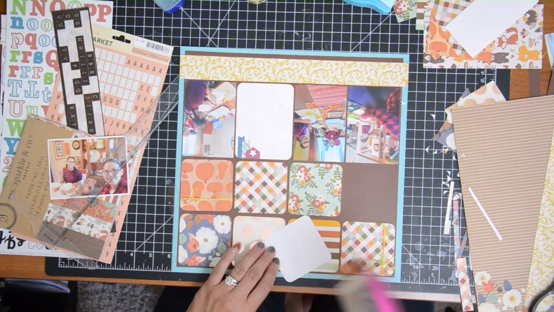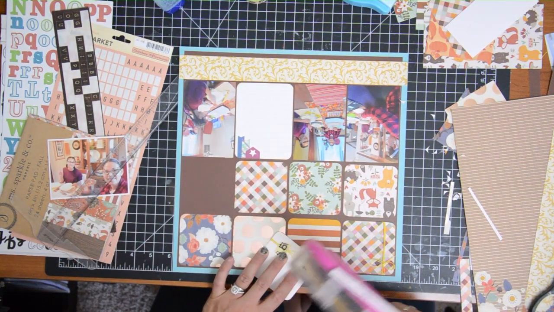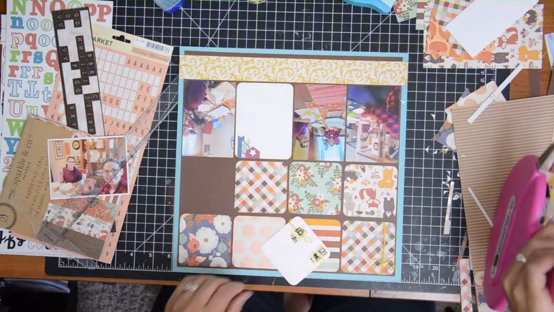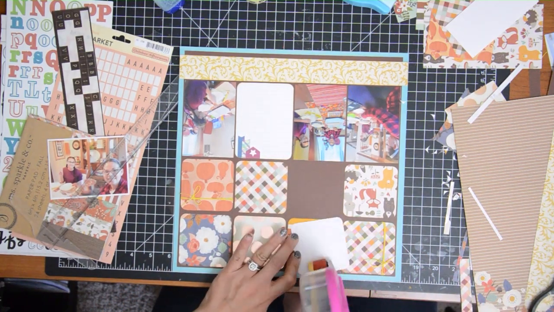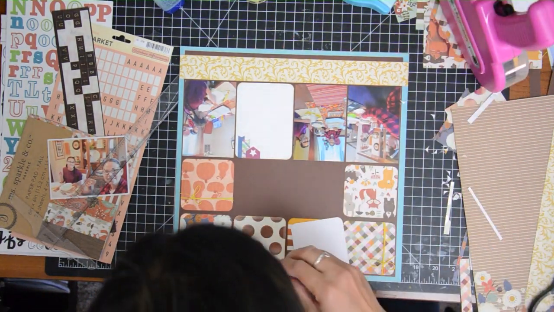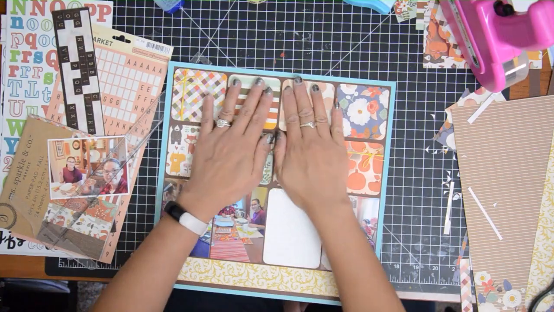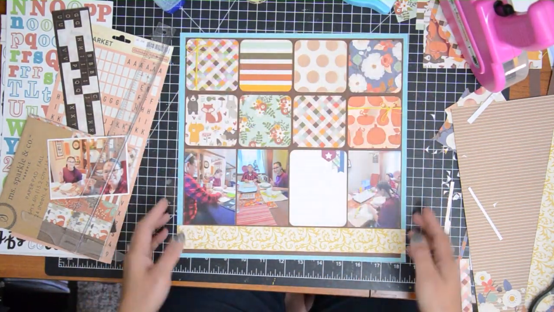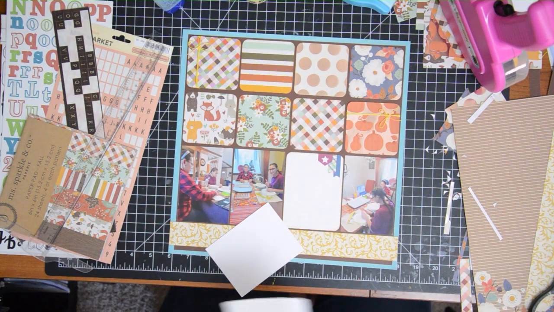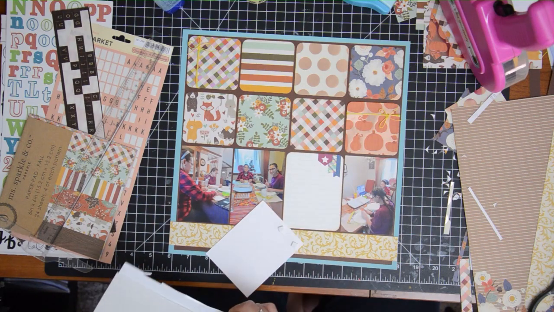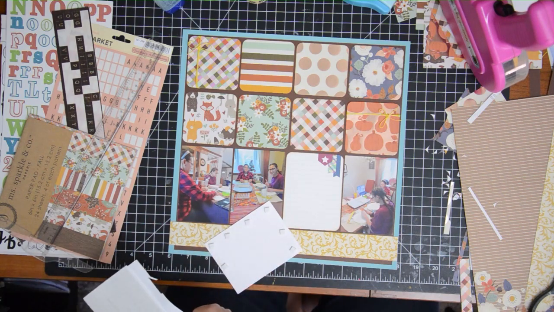I know this is a very grid design, it's very blocky, but I think that's why rounding the corners works really well, because then you have some curved lines, and it's not quite a blocky design. Okay, so now that I have that, I'm going to adhere my last photo, and I'm going to adhere that with some foam adhesive just to make that pop out against the background, because there's a lot of paper in that background, and I wanted to make sure that I am making that stand out.